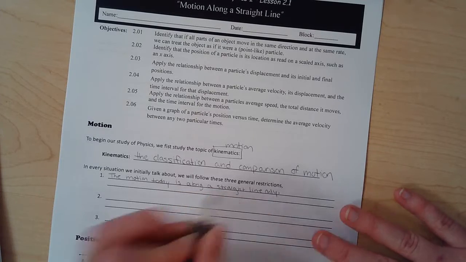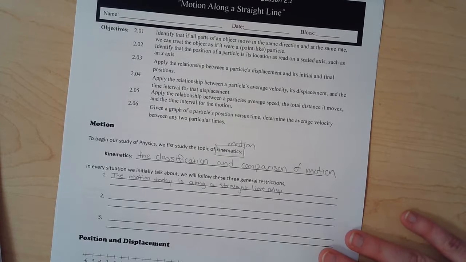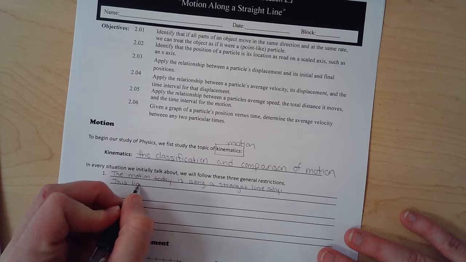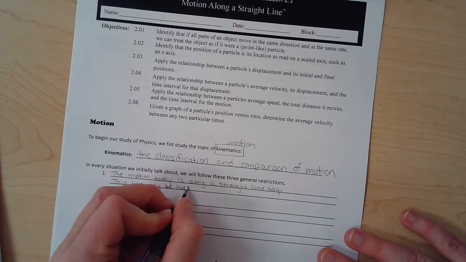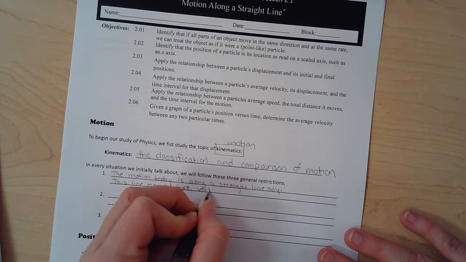As you write that down, think about what that would mean. This line may be horizontal, vertical, or diagonal.